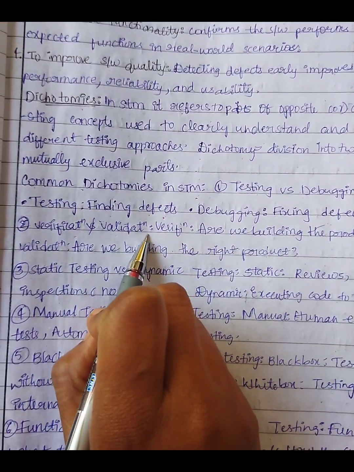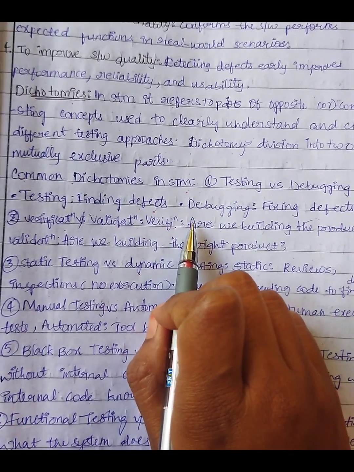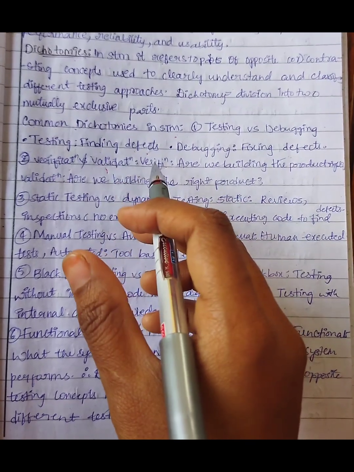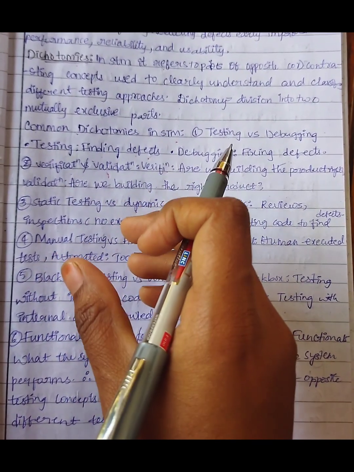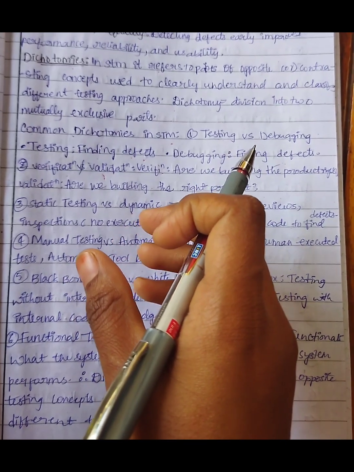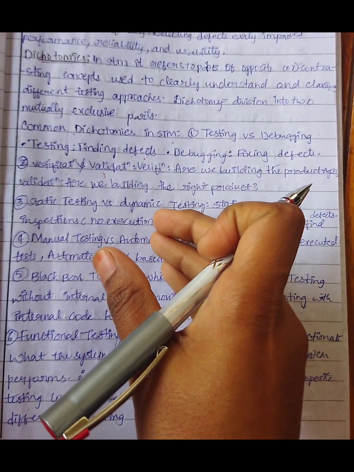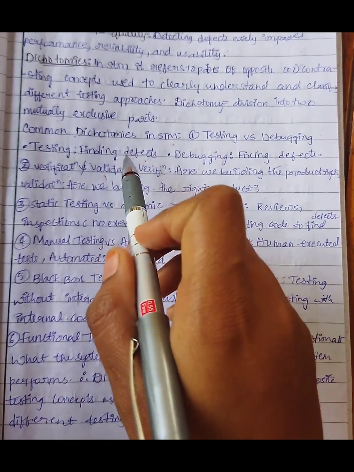Verification versus validation. Verification is the process of checking the process: is it the right product or not? Is that process suitable for the correct project purpose, product purpose, right or wrong? The process of checking the product itself is known as validation.